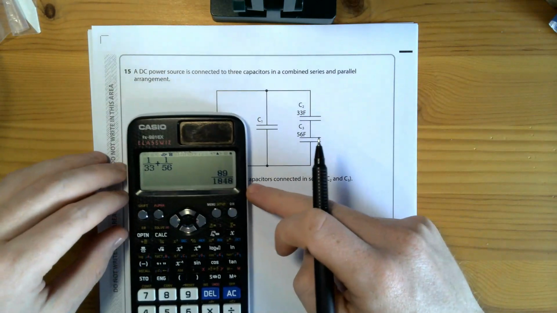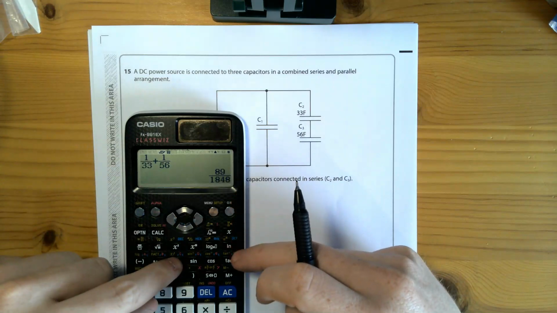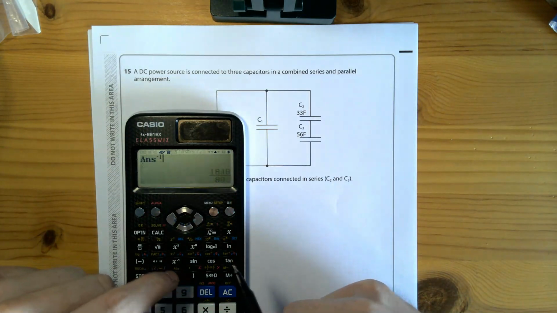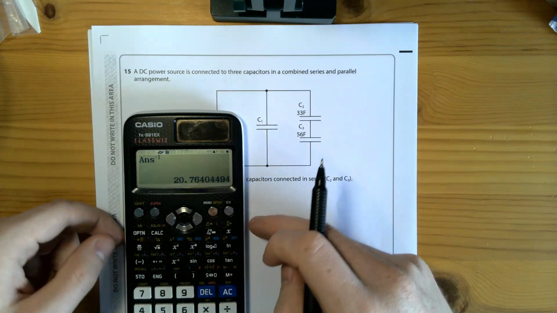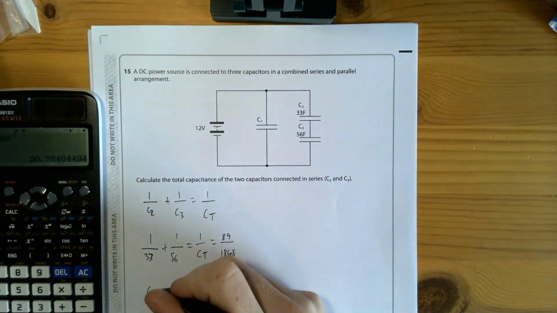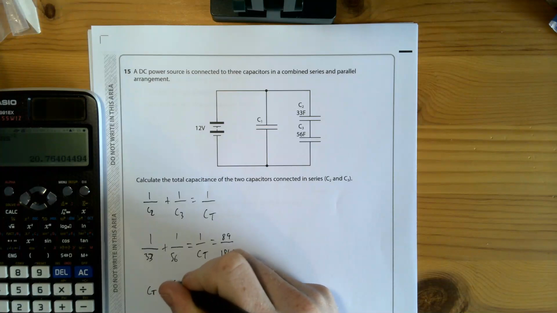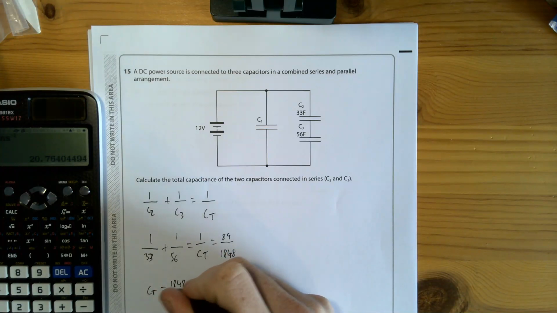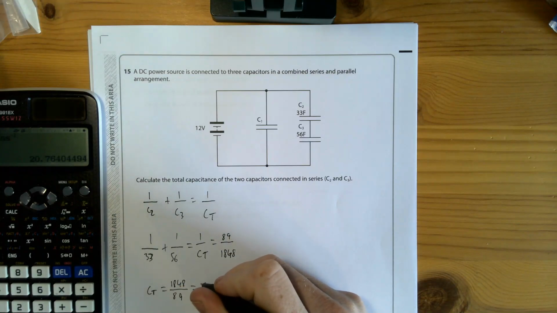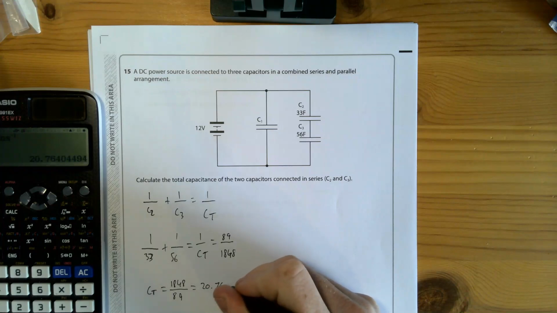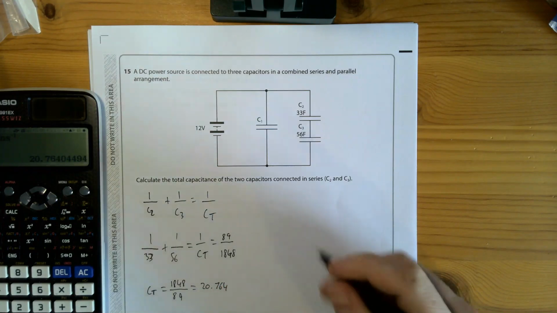So I'm going to take my answer that I've got here and simply raise it to the minus 1. And that is going to be my final answer. CT equals 1848 over 89. In number form, that is going to be the number I saw on the calculator, which is 20.764, and so on and so forth.